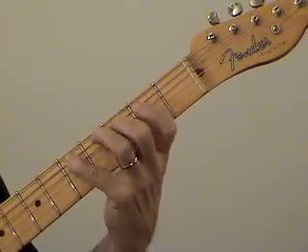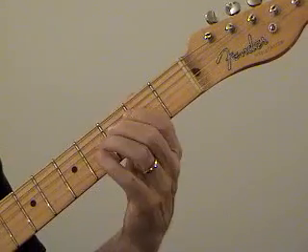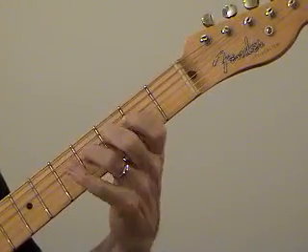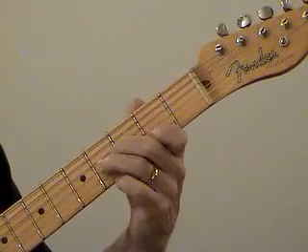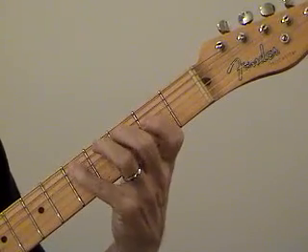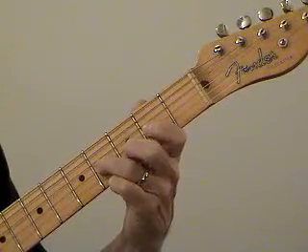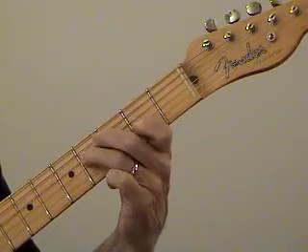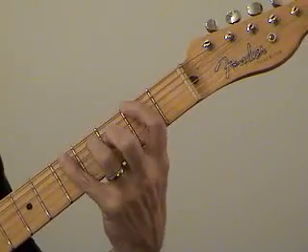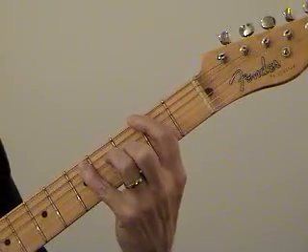So I can get my major scale, my minor scale, and I can get my Dorian, and my major pentatonic, minor pentatonic, all out of this same scale form if I know how to use it.